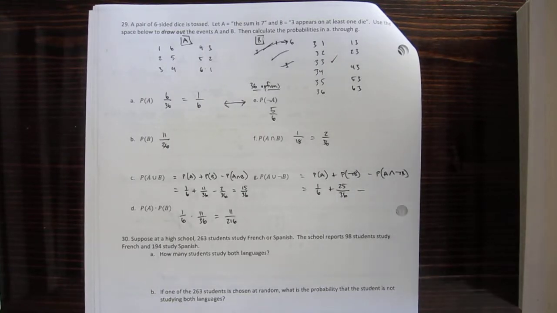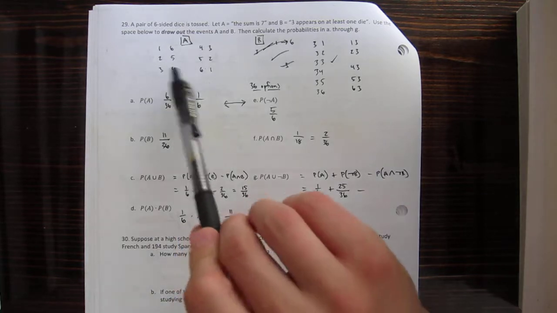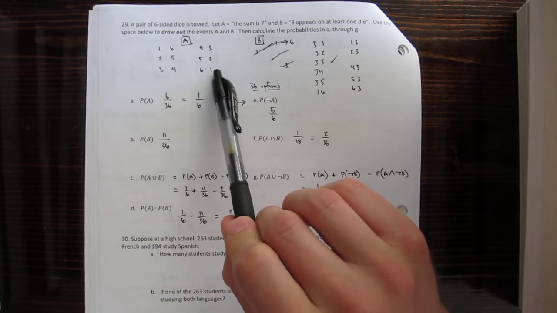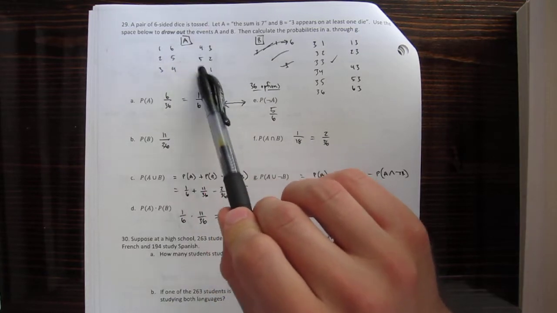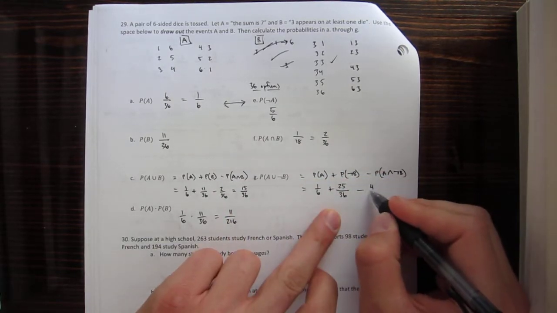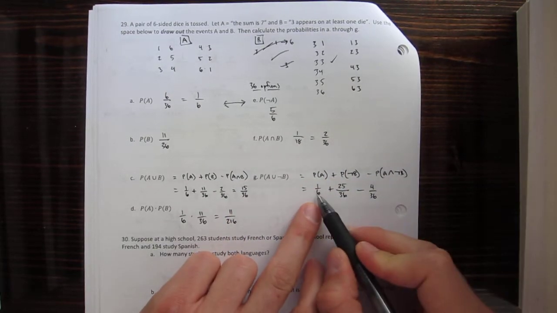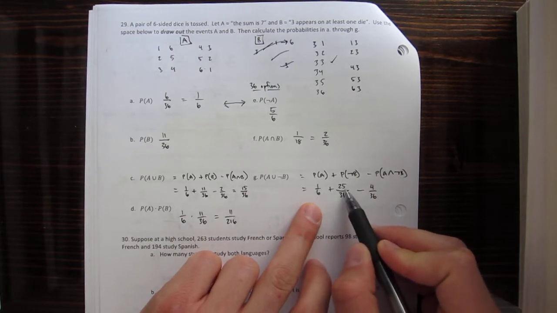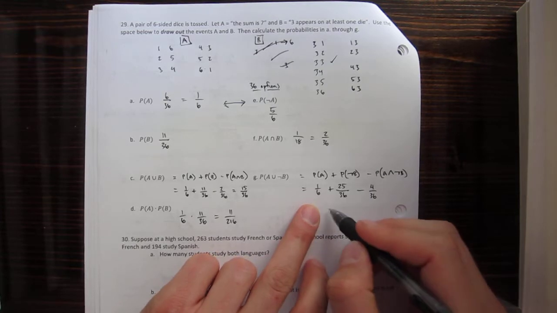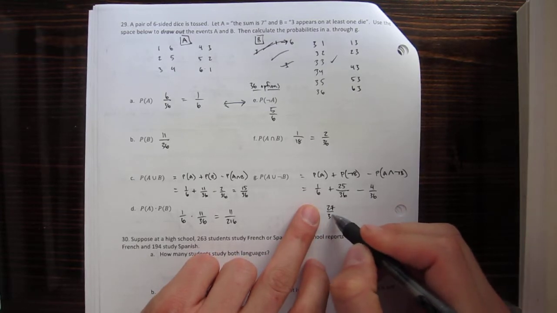So yeah, probability of A plus the probability of not B, and then minus the probability of A and not B. So what do A and not B have in common? Well, they have this, this, this, and this, because none of these have 3s, so that would be 4 out of 36. So minus 4 out of 36. Again, this is 6 plus 25 would make 31. Minus 4 is 27 out of 36.